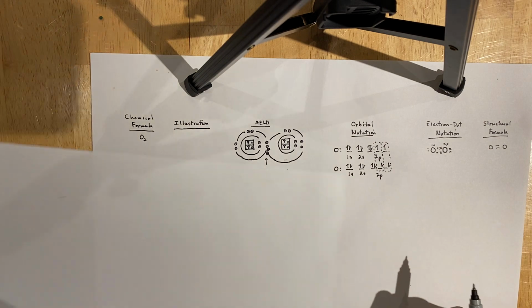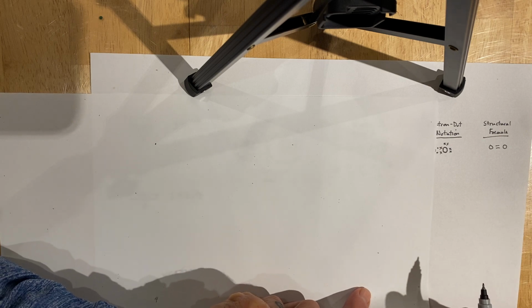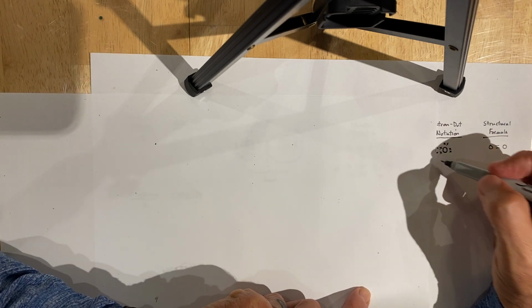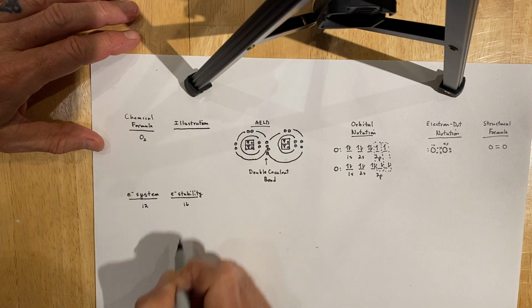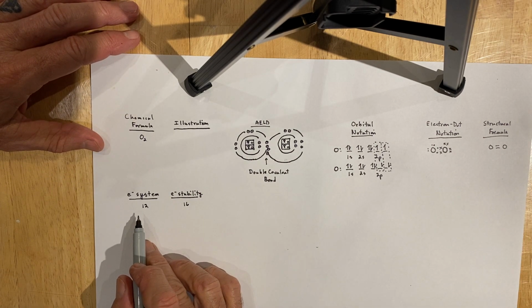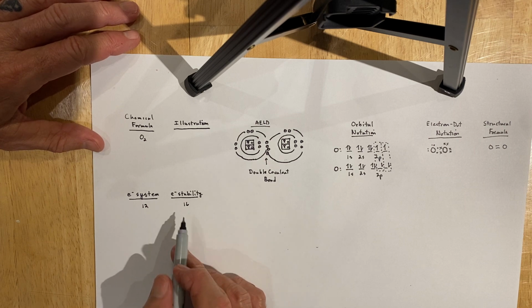We've already been through that, but we'll show that one more time. Each oxygen needs 8, right? 2, 4, 6, 8. So 8 and 8 is 16. So our system has 12 electrons, but it needs to make the 12 look like 16.